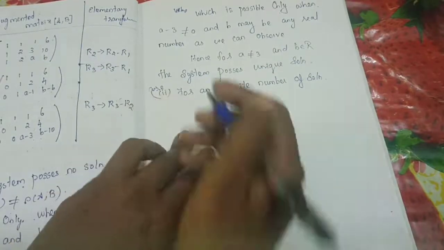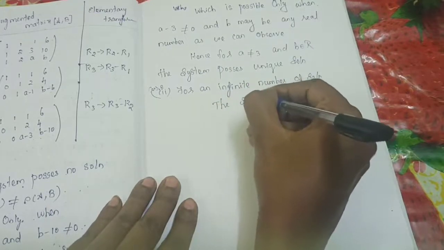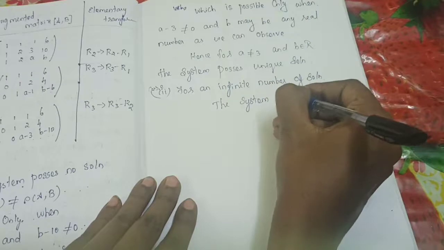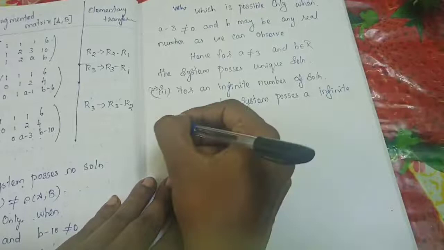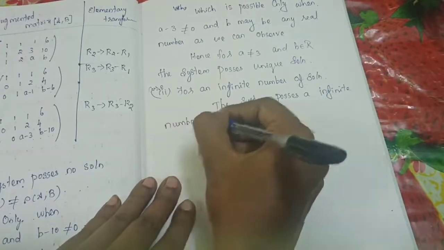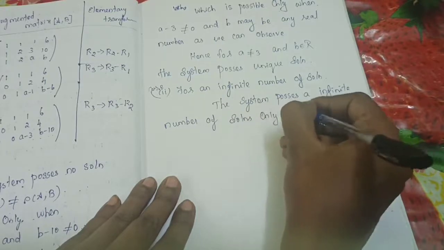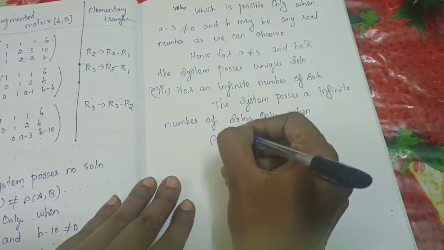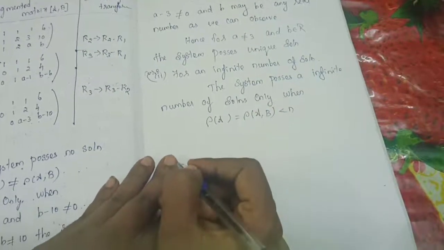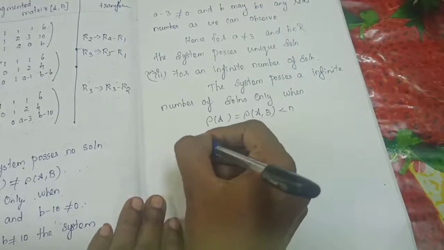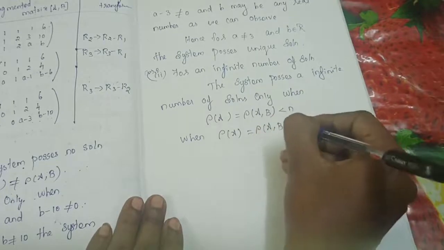So the system possesses an infinite number of solutions only when rank of A is equal to rank of [A, B], and both are less than n.